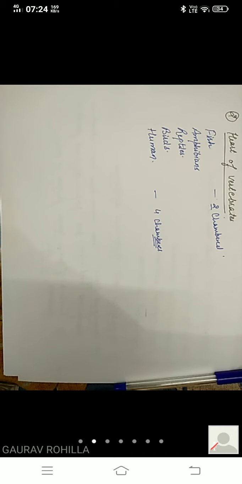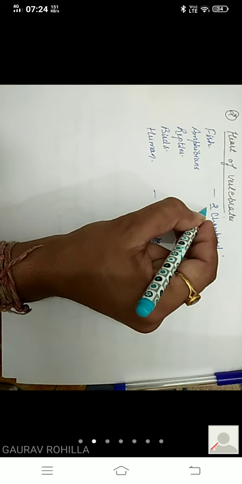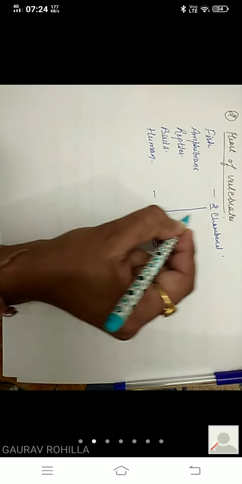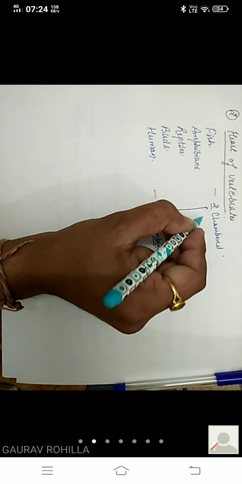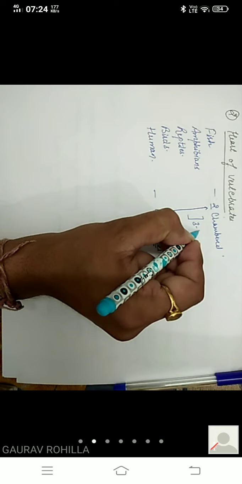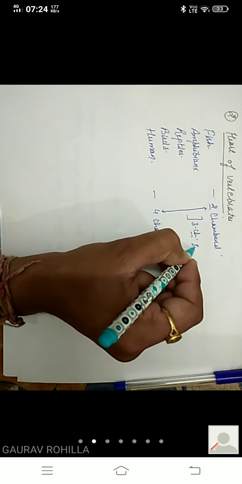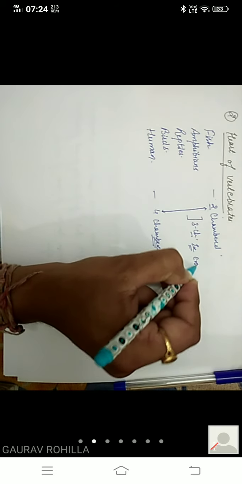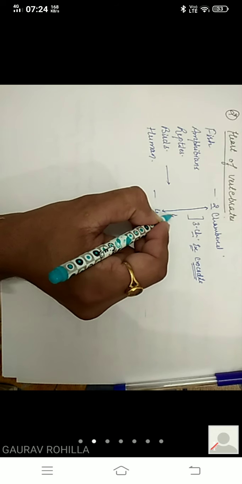After that, there is going to be an evolution in between fishes and humans, and they have to evolve themselves. Means in amphibians and reptiles, we can say they have a three chambered heart, except crocodile, and birds also have a four chambered heart.